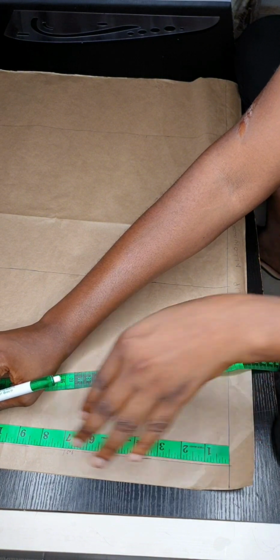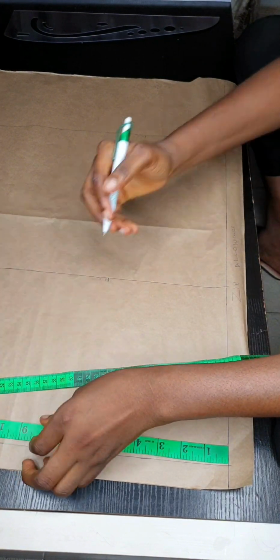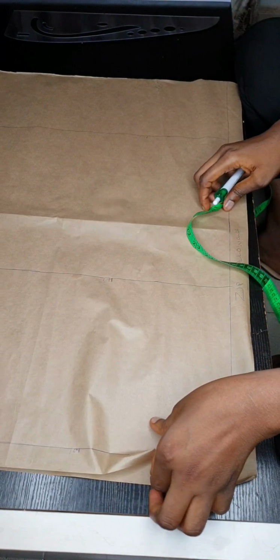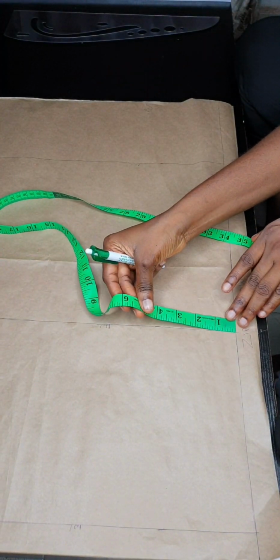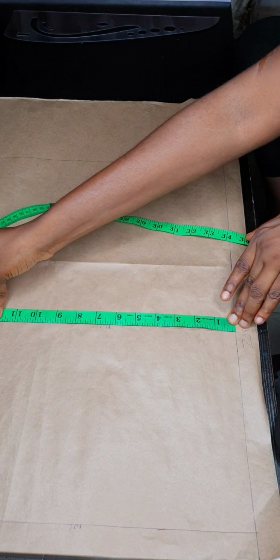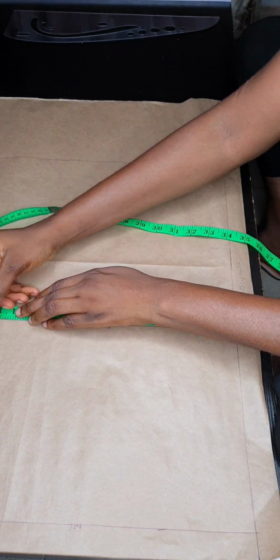We're going to measure it along the waist measurements and the hip.